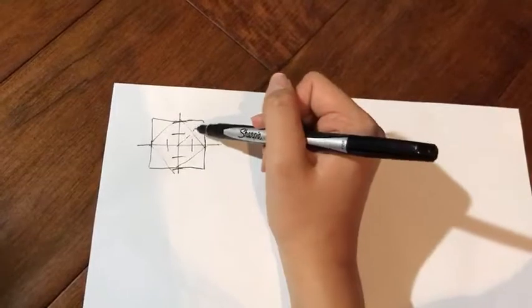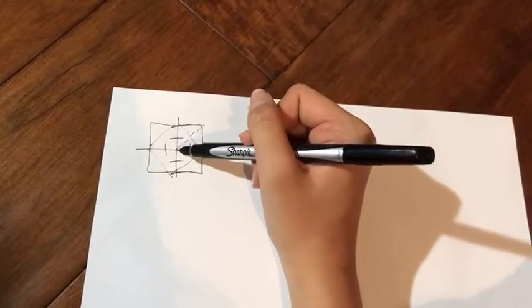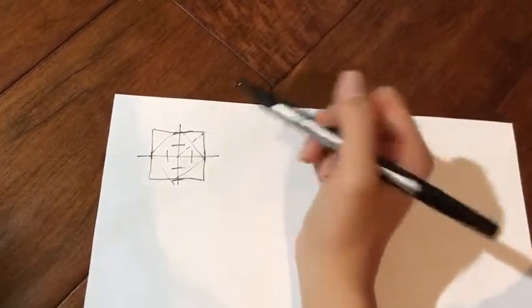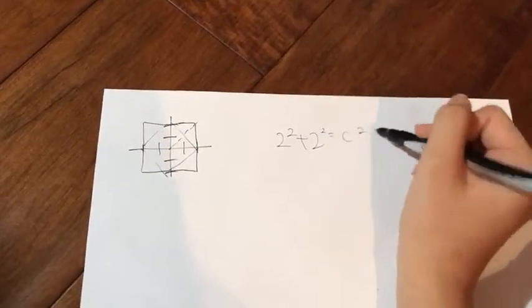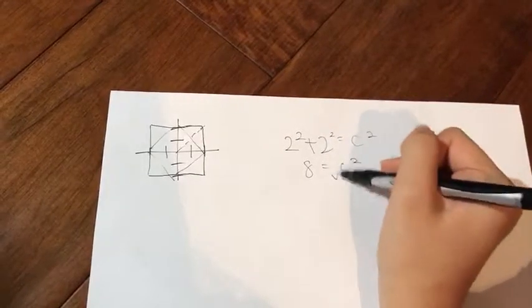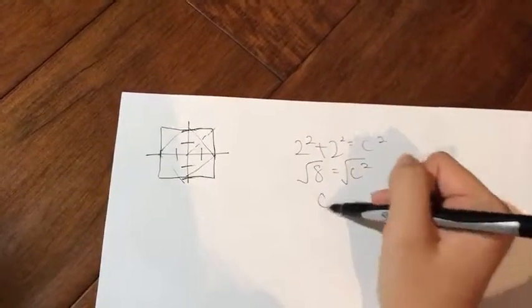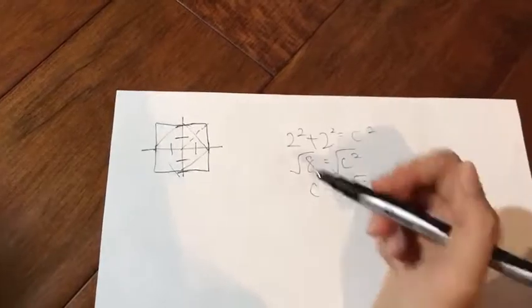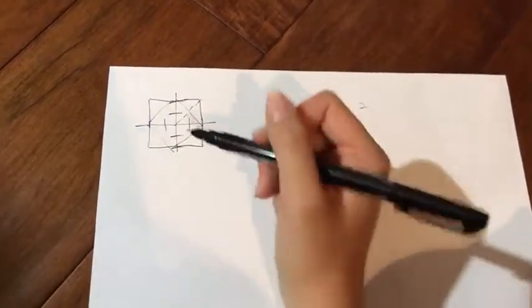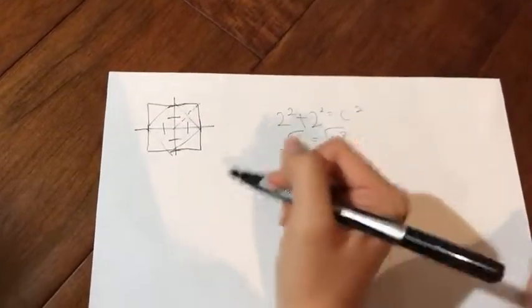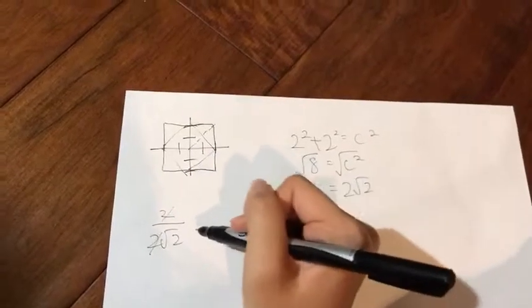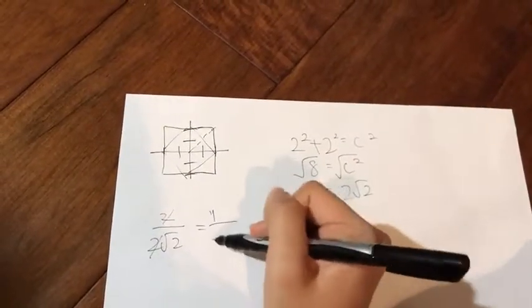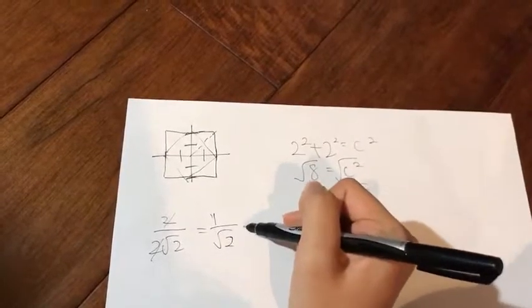So I'm first going to find this distance, which is from the origin to one of the old vertices, and I'm going to do that by using the Pythagorean theorem. So I'm going to take the square root of both sides, and that's going to give me 2 root 2. So that is the old dilation factor, or whatever you call it. And the new one is just 2. So I'm going to put that over 2 root 2, and the 2's are going to cancel out. So I'm going to get 1 over root 2.